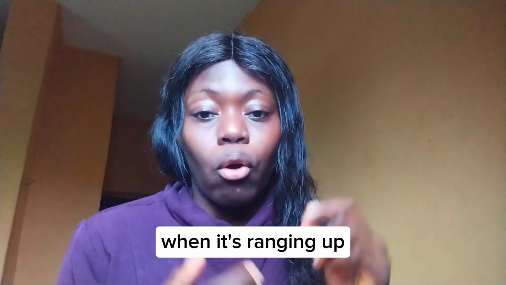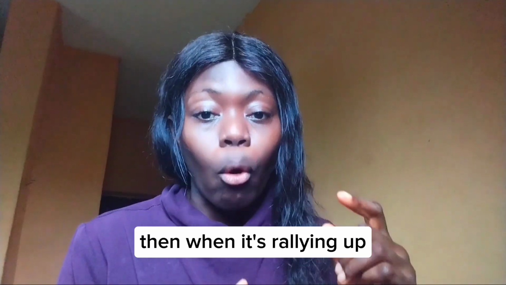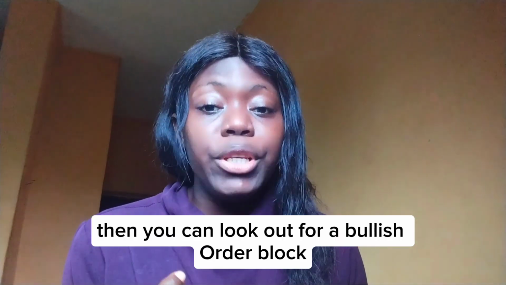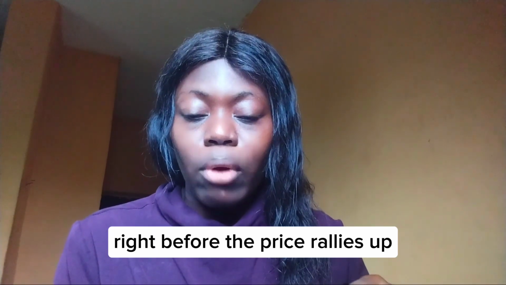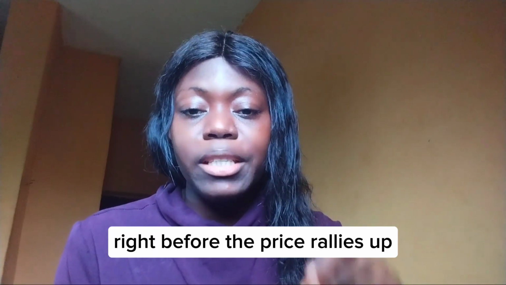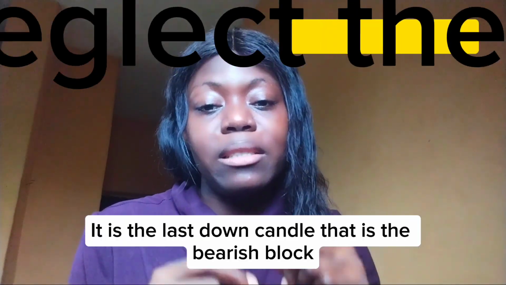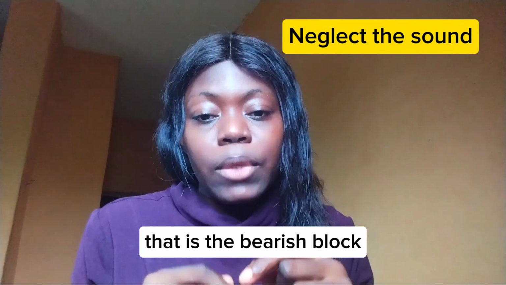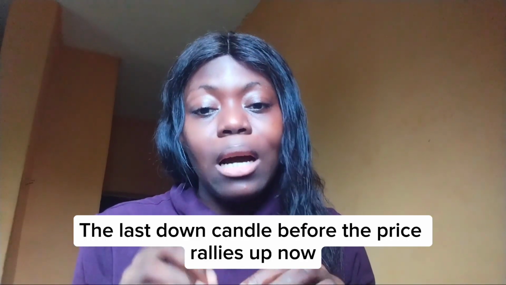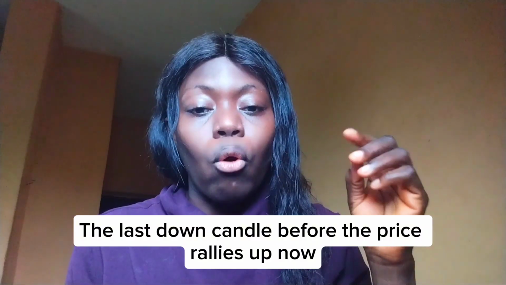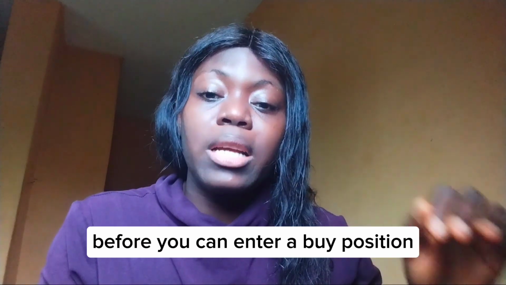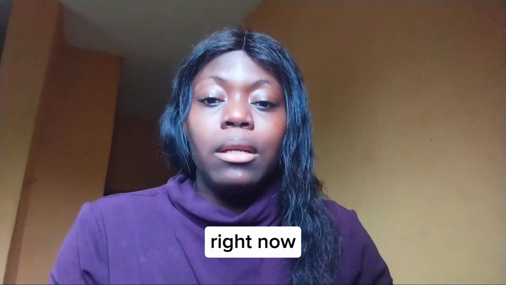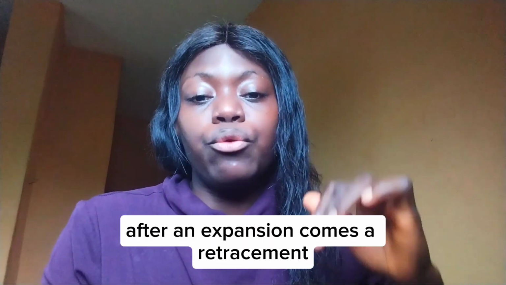When it's rallying up, then you can look out for a bullish order block. A bullish order block is the last down candle, right, before the price rallies up. It is the last down candle before the price rallies up. And you always take your confirmation by waiting for price to retest that down candle before you can enter a buy position, right?